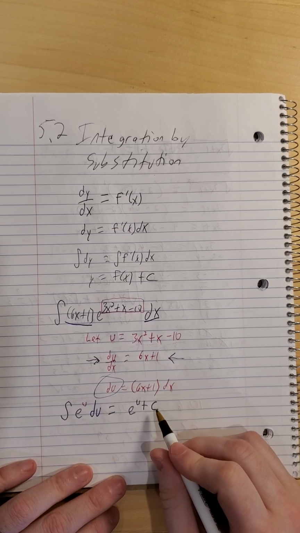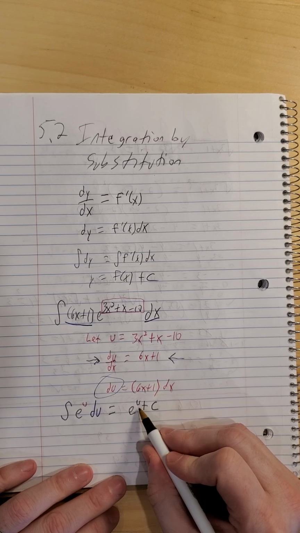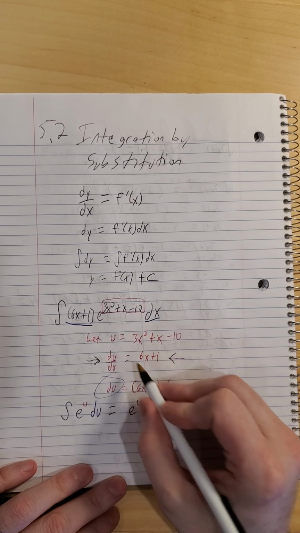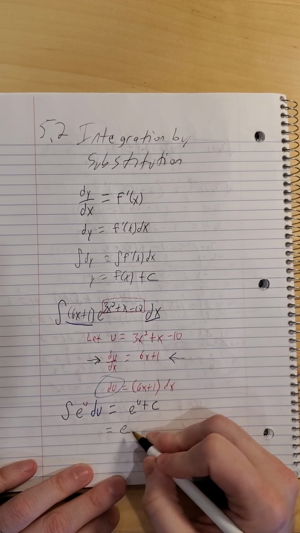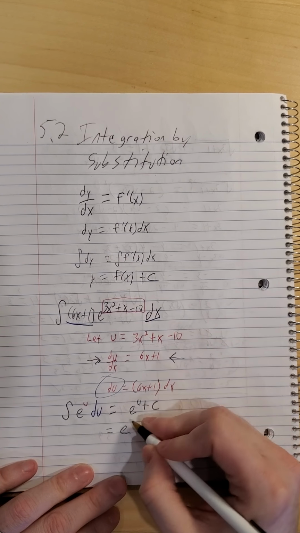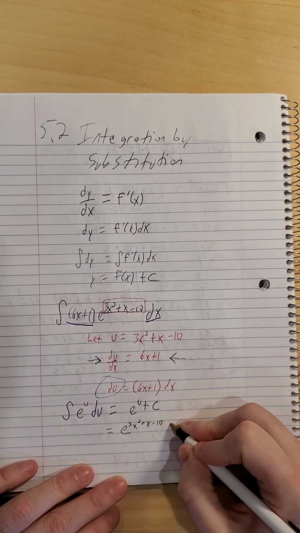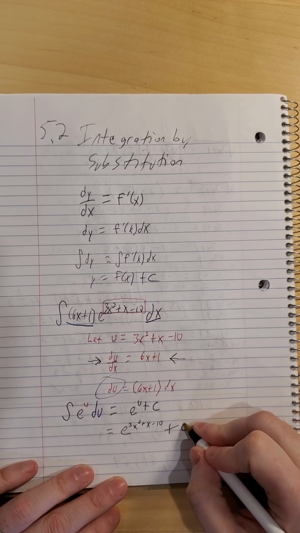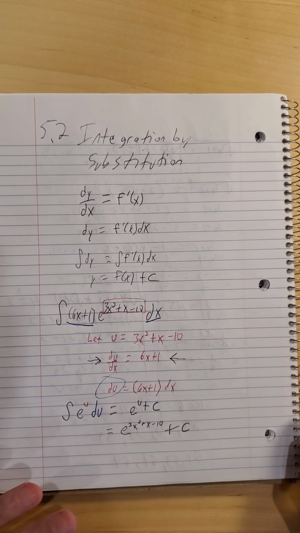And then just don't forget to put your original variable back in there. The original was written in terms of x, not u, so we get the u back out of there using back substitution. So e to the u is the same as 3x squared plus x minus 10. And don't forget your plus c. That is required on an indefinite integral.